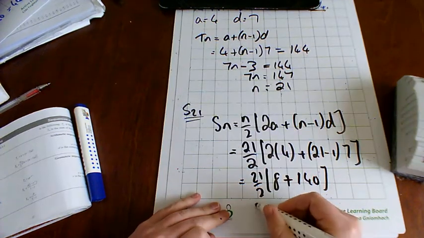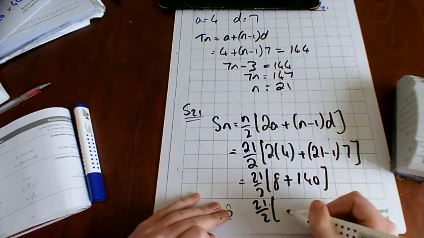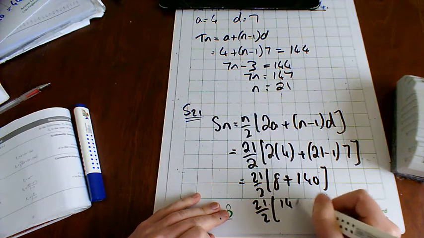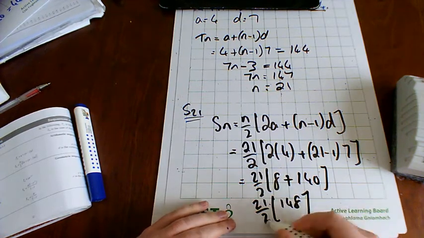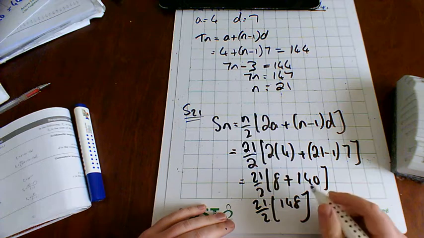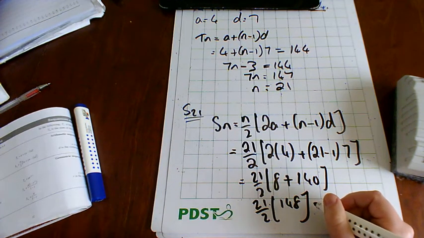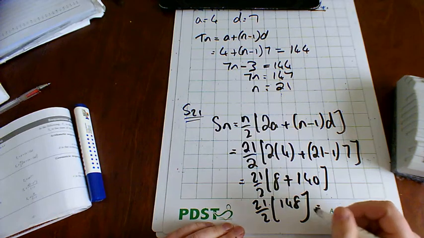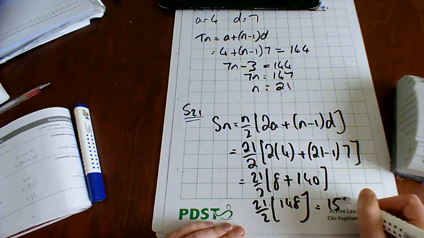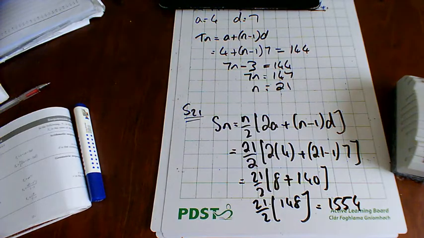And we end up with 21 over 2 times 148. The 2 will divide into 148 with 21, but that equals 1554. So it ends up 1554. Just check that, how you can do that in your calculator: 21 times 148 divided by 2.